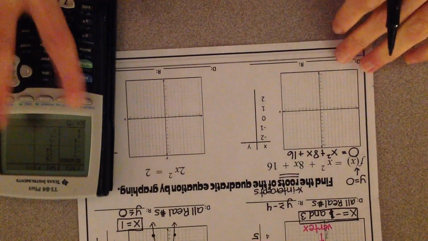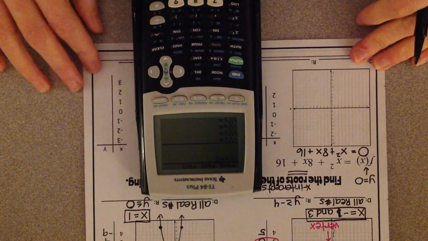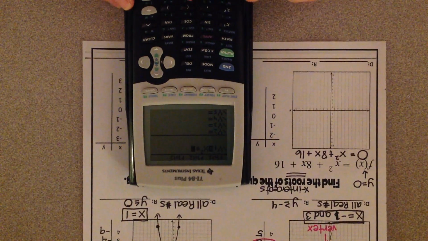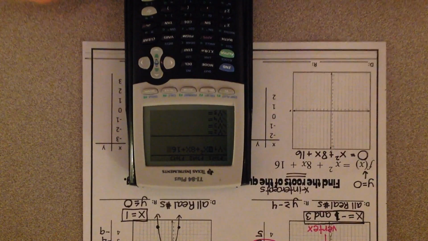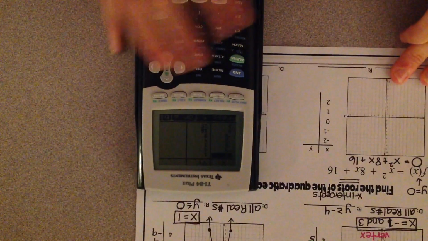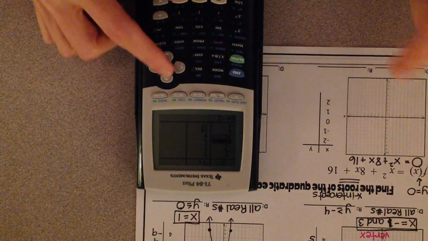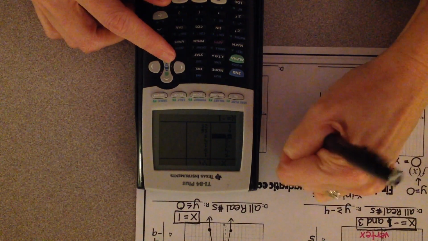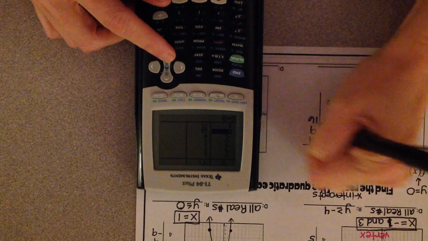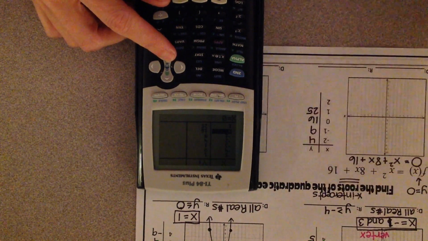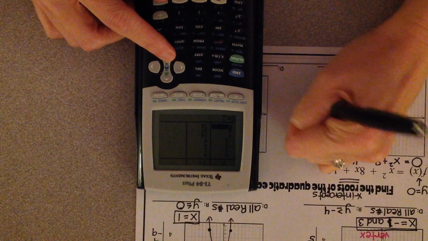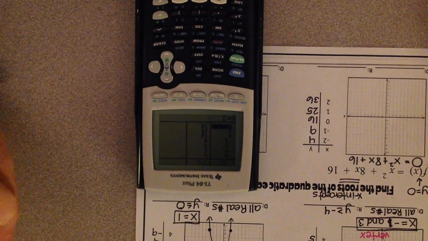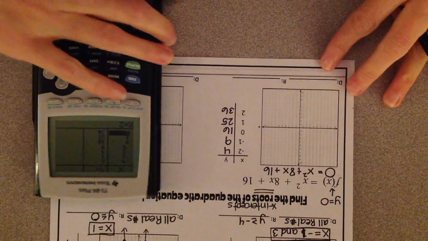Now I'm going to use my calculator and clear out what I had. And now I'm going to type in x squared plus 8x plus 16, and go to my table. This time it just starts at -2. So I'm going to do 4, 9, 16, 25, 36.